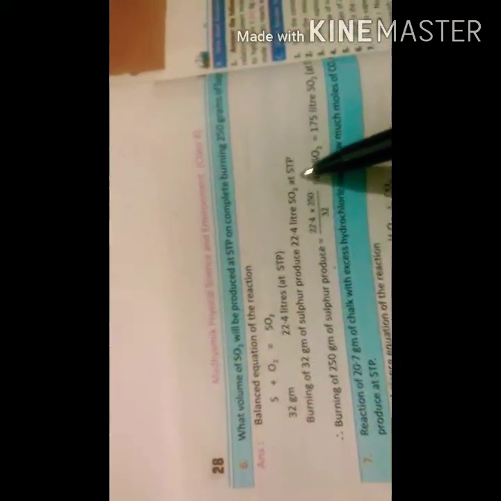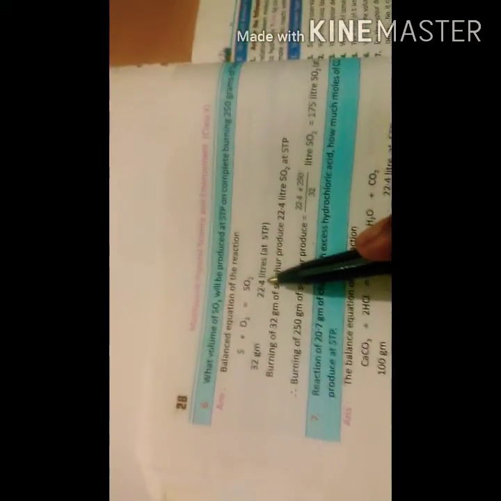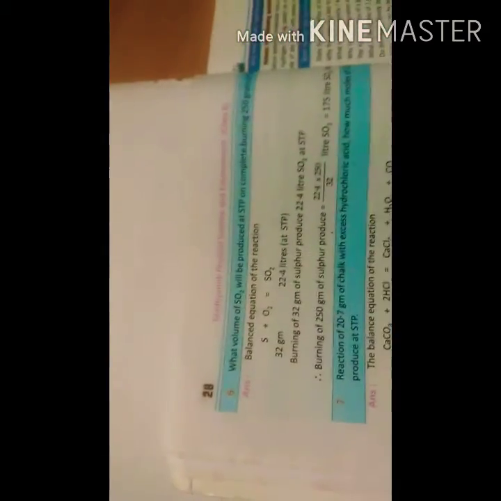Burning of 32 gram of sulfur produces 22.4 liters of sulfur dioxide, because 1 mole of sulfur dioxide equals 22.4 liter and 1 mole of sulfur equals 32 gram. So burning of 250 gram of sulfur produces 22.4 into 250 by 32 liter of sulfur dioxide. It is true for every substance. Now this is equal to 175 liter of SO2.